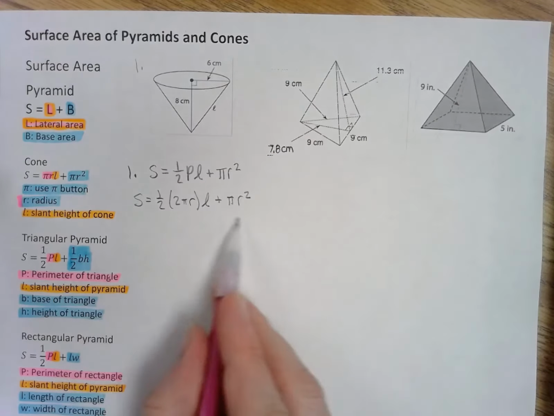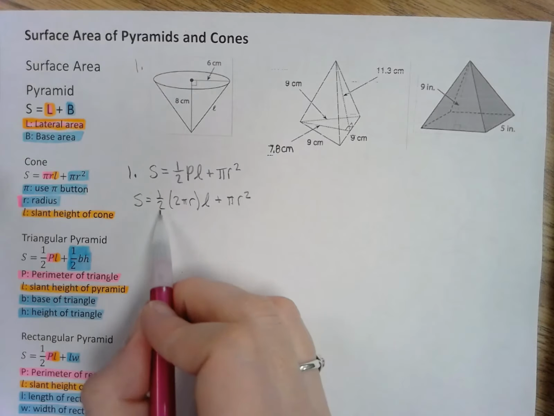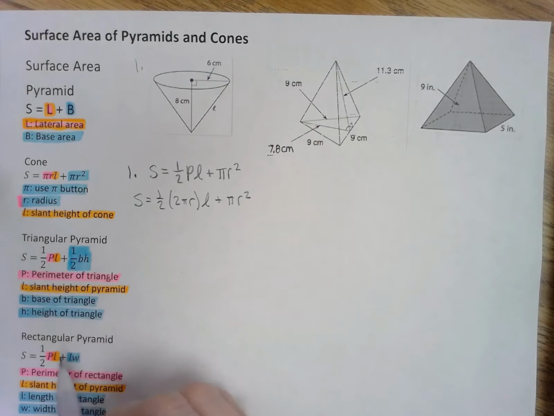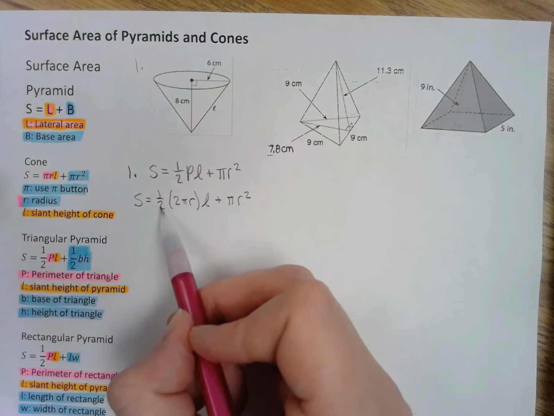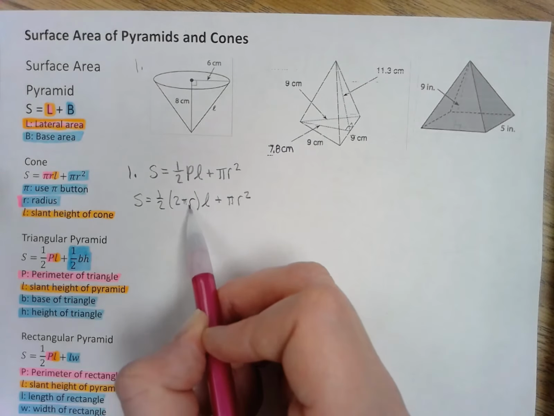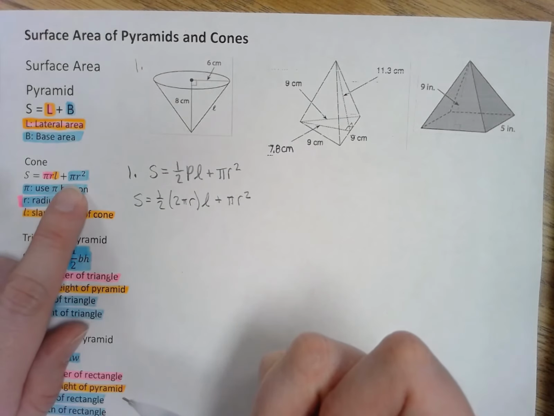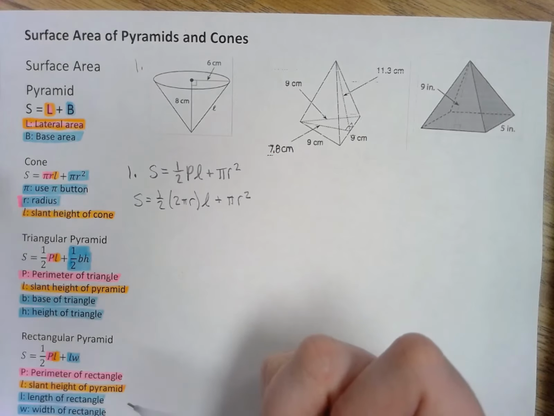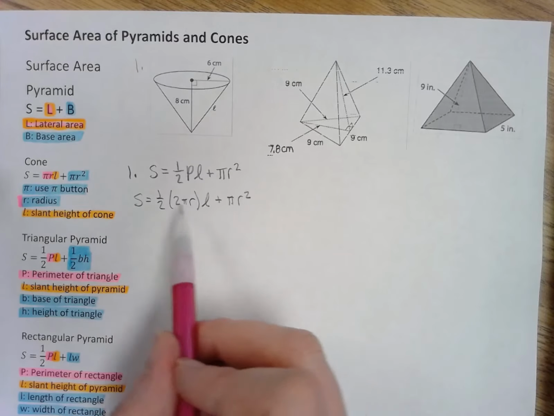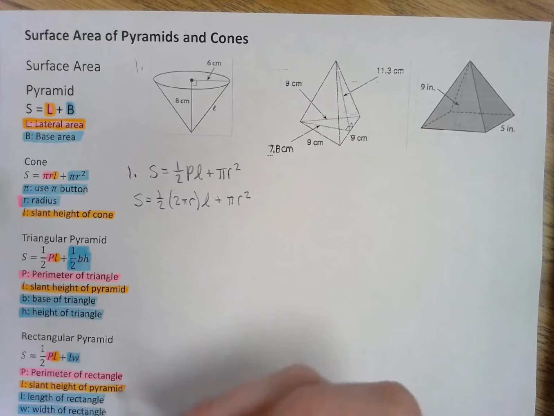This is the formula I prefer to use because it makes sense to me to have the 1/2 just like our triangular and rectangular pyramids formula have. It is acceptable to cancel out the 1/2 times 2 and just use pi r l plus pi r squared. So if you prefer the simplified formula, it will also work. But I'm going to stick with this one because I like seeing that 1/2 just like our other formulas have.